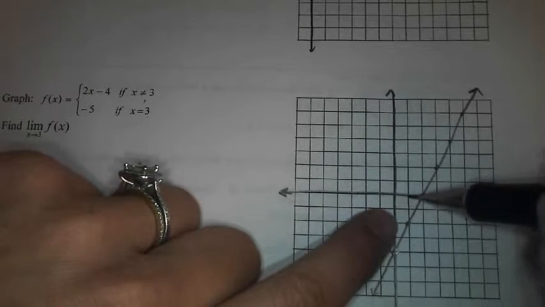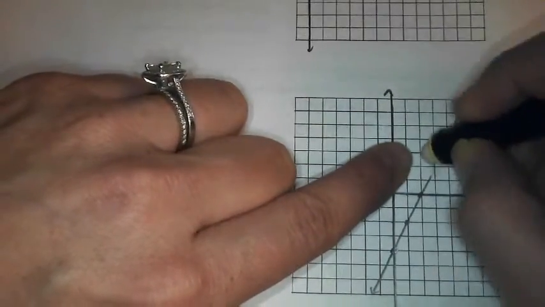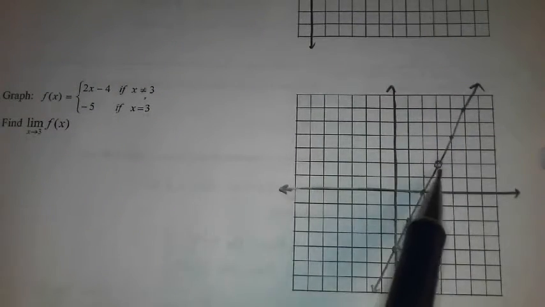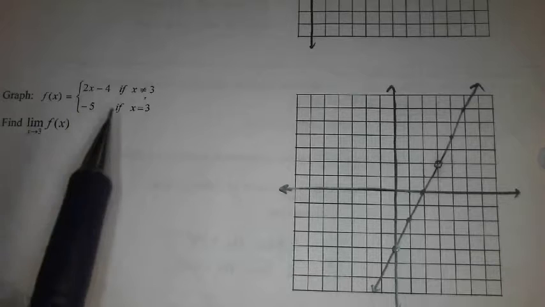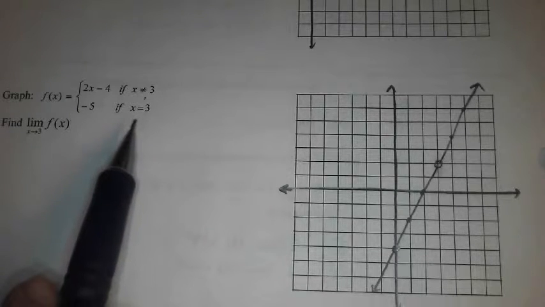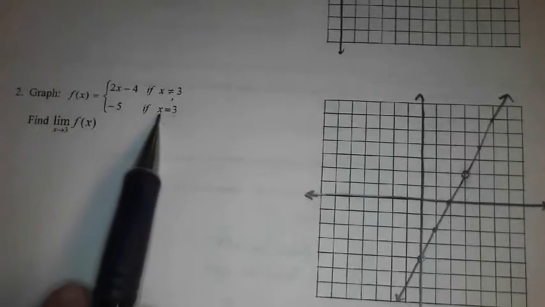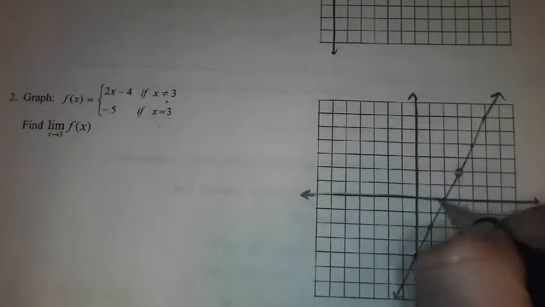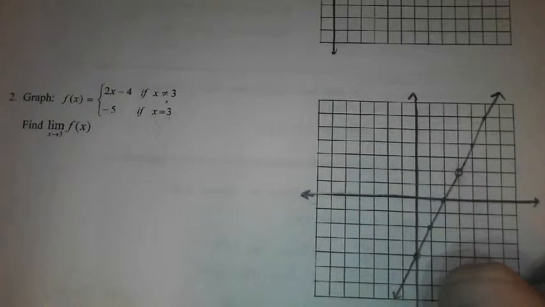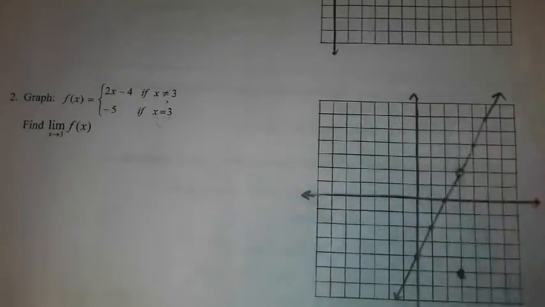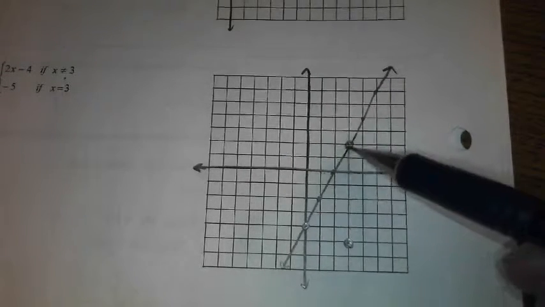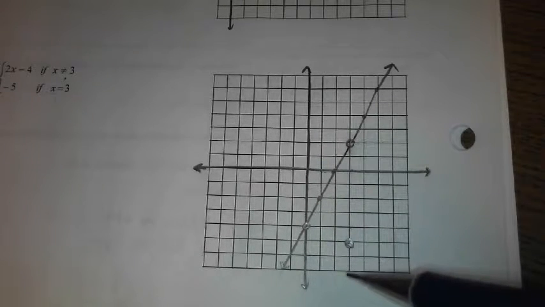So right when x is 3, 1, 2, 3, right here, I need to put an open circle. Because the point when x is 3 is not actually on the line. Instead, when x is 3, this is where our second piece comes in. When x is 3, what's my y-coordinate supposed to be? -5. So it's just a removed point at -5. So open circle here, closed circle here. And that ensures that it passes the vertical line test still, so it's still a function. If you close this and close this, you would fail the vertical line test there.